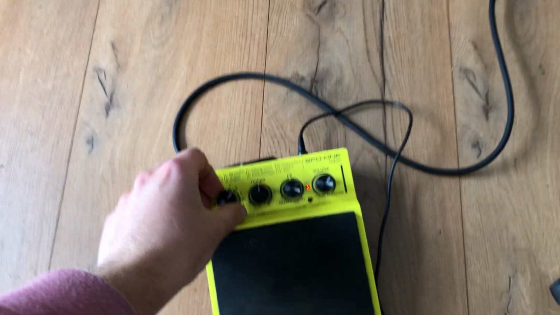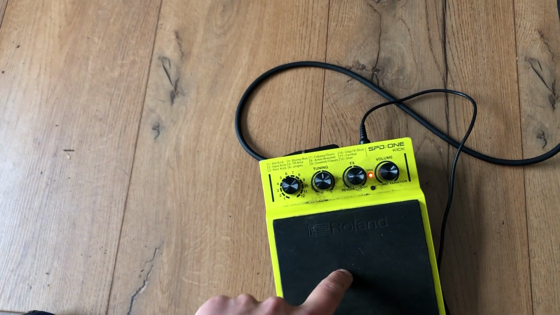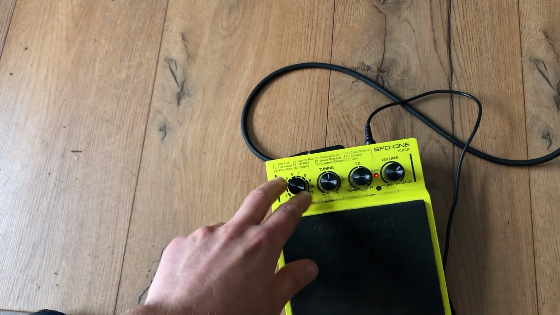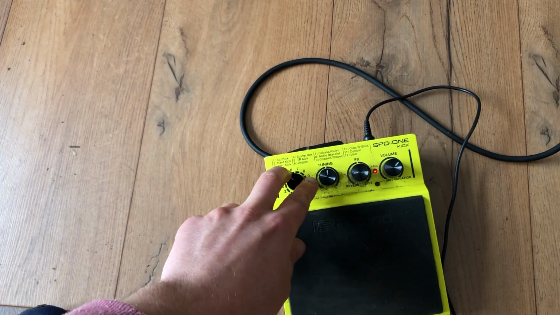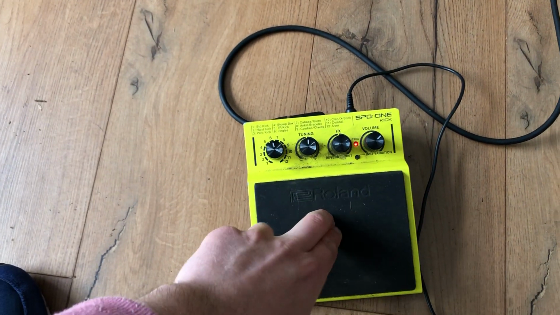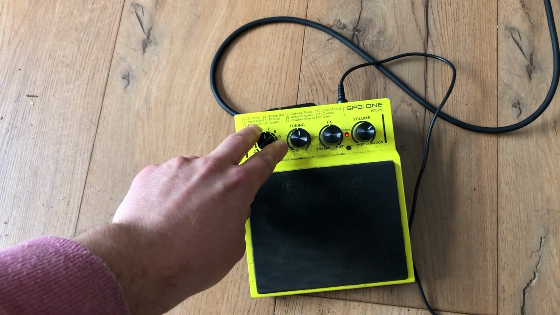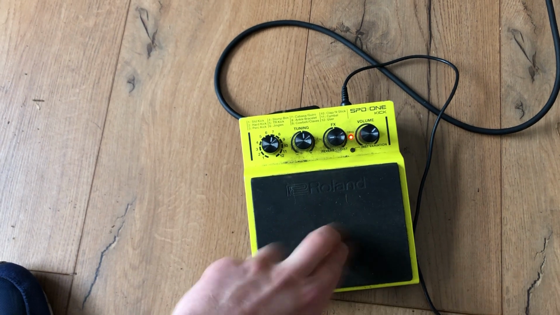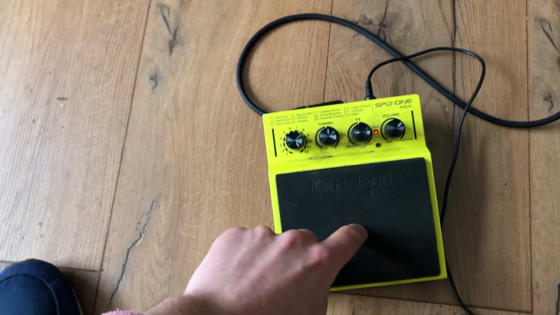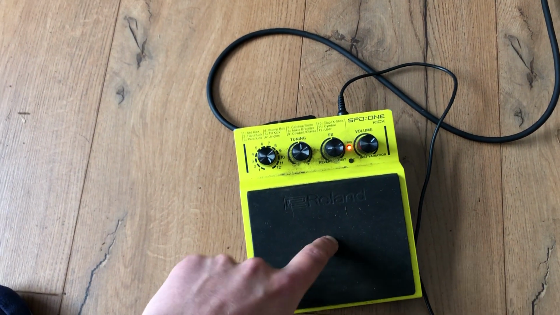Now, let's have a bit more fun with it, okay? That's kick drum. Still a kick drum. It's getting boring. Let's do something else. Jingles. So that'll be like another percussion instrument with the bells. 7. 12. Yeah! That's my favorite one.